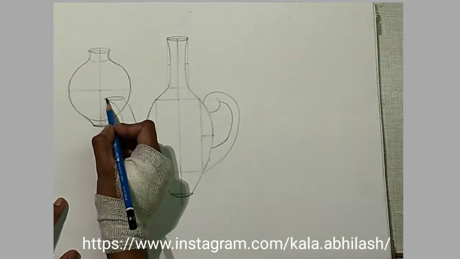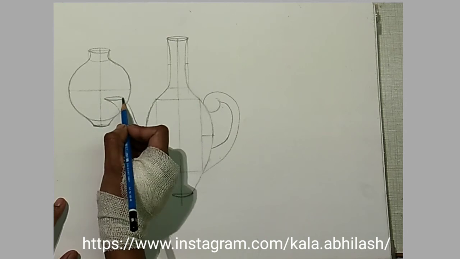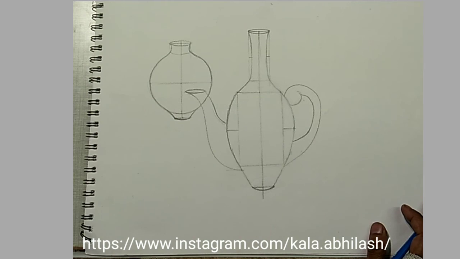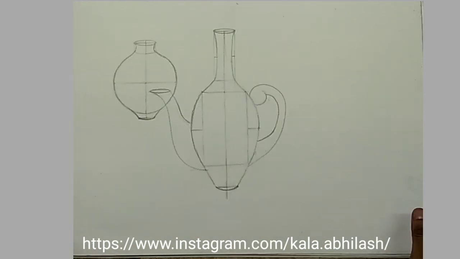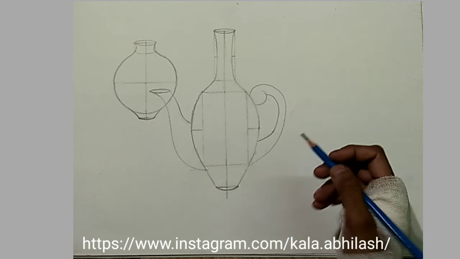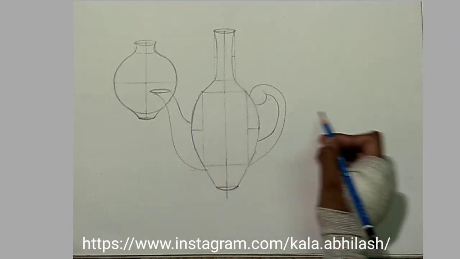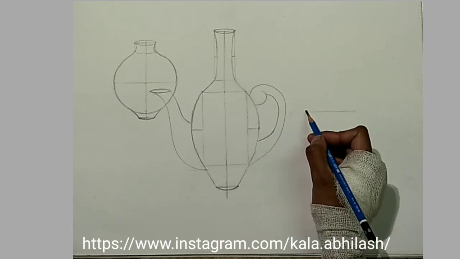So I want you to look at different things in your house that has a lot of symmetry, and try this exercise of still life. Another very simple one, like your glass, the cup that you use for tea and all, your kettle, all that you can give it a try.